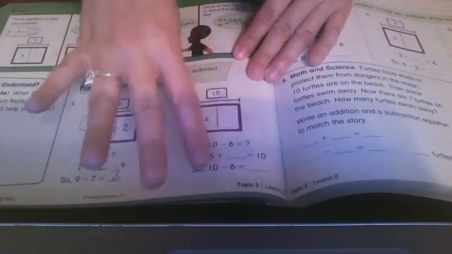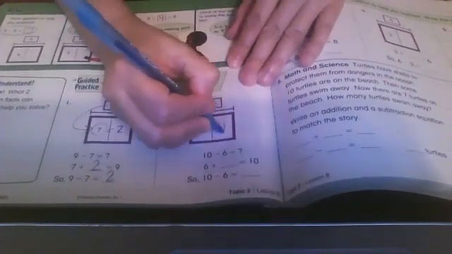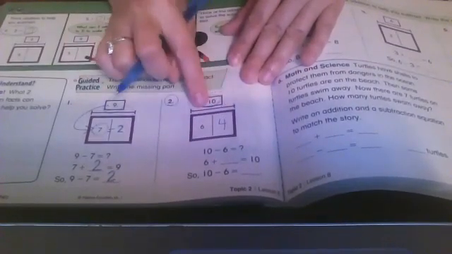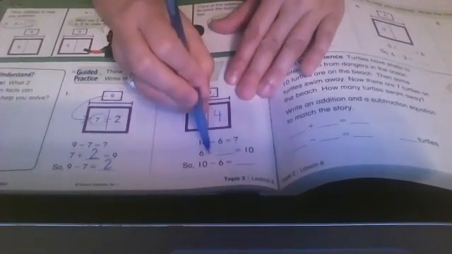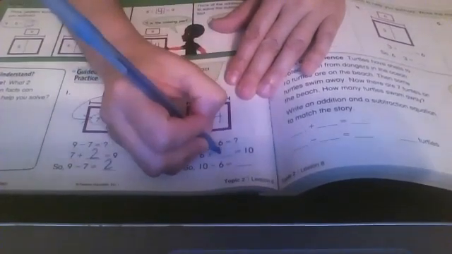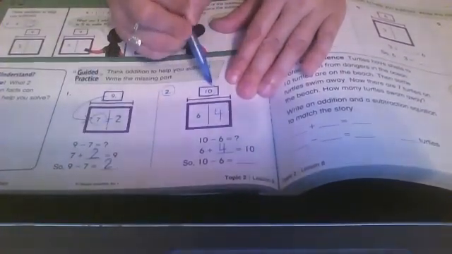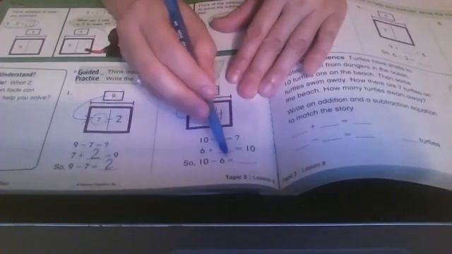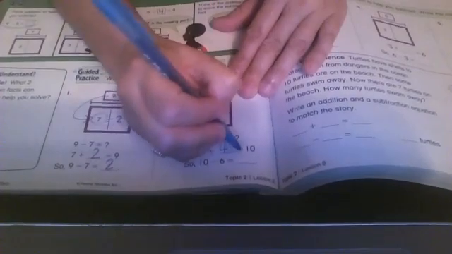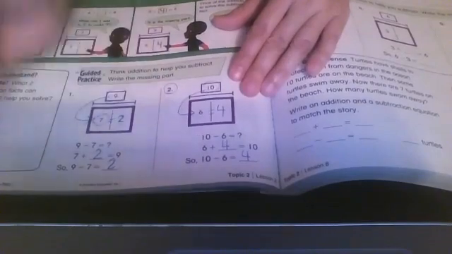Okay, I had to add 4 more. So I'm going to fill in 4 for part 2. Now I have all of my pieces filled in, so I have what I need to get to my equations. 6 plus 4 is going to equal 10. And if I know that, then I also know that 10 take away 6 is going to equal 4, right? Okay. What if I just wanted to use another strategy just to double check my answer?